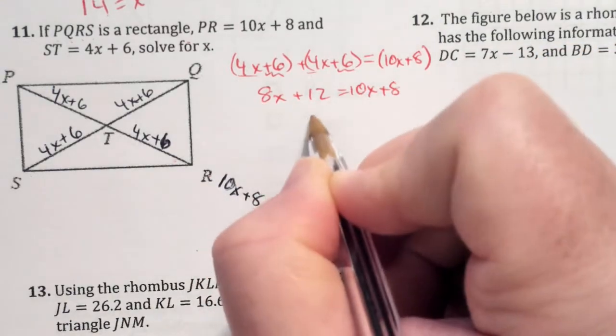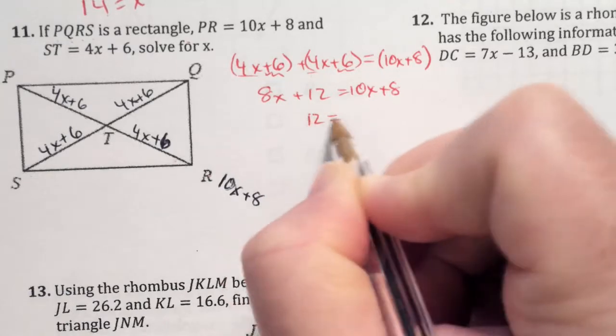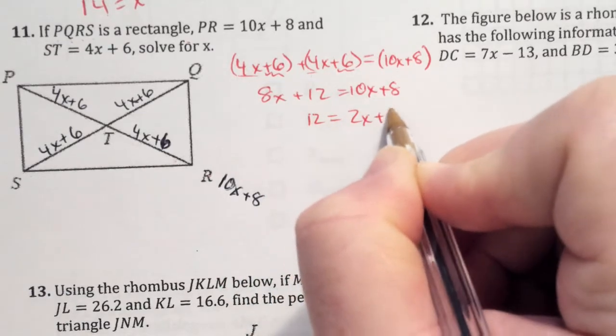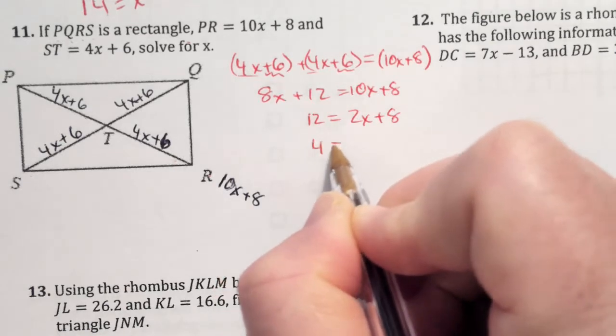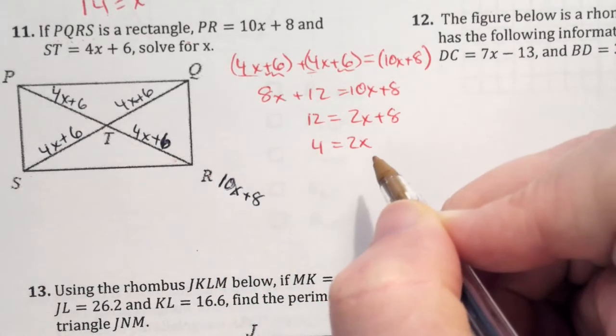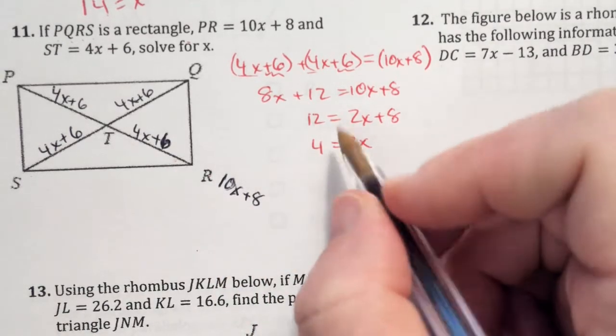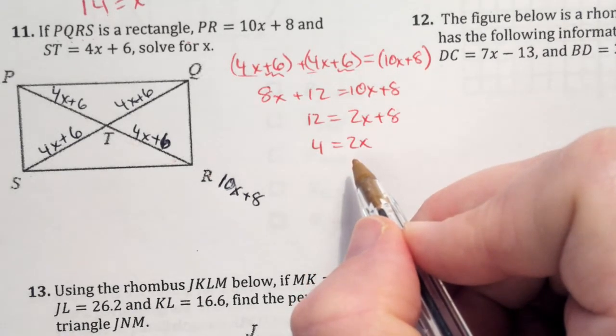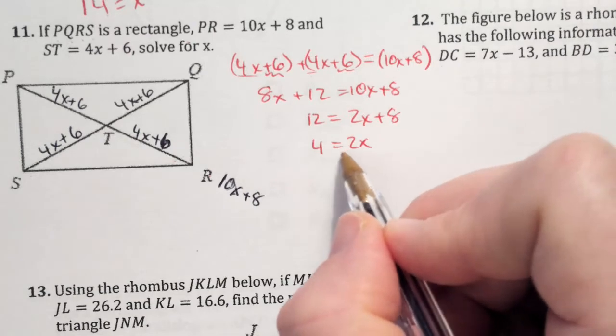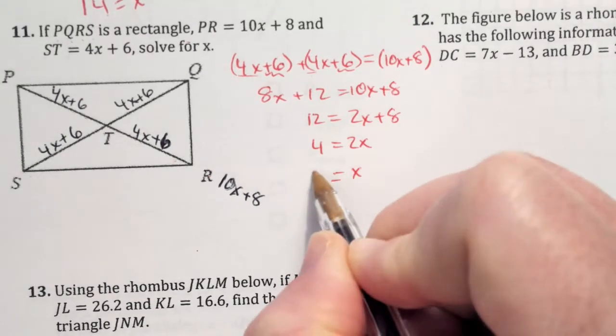I'm going to subtract 8 from both sides. I get 4 plus 8x equals 2x... that is, 12 is equal to 2x plus 8. Minus 8, I get 4 is equal to 2x. Then we divide by 2, and x is equal to 2.